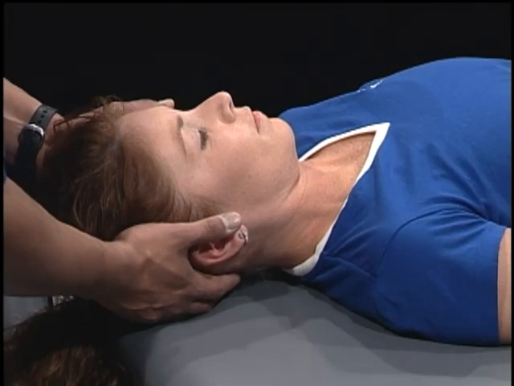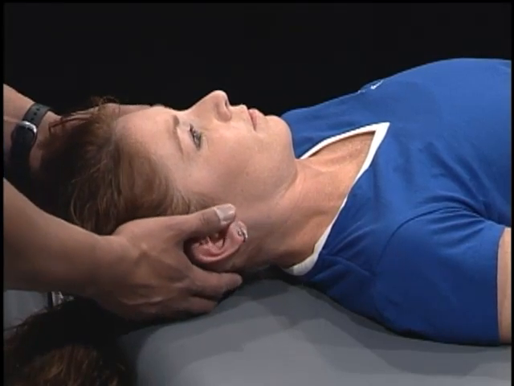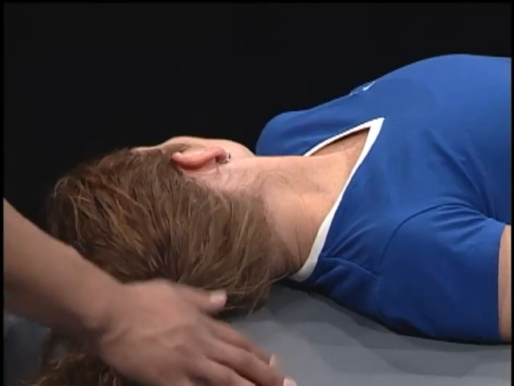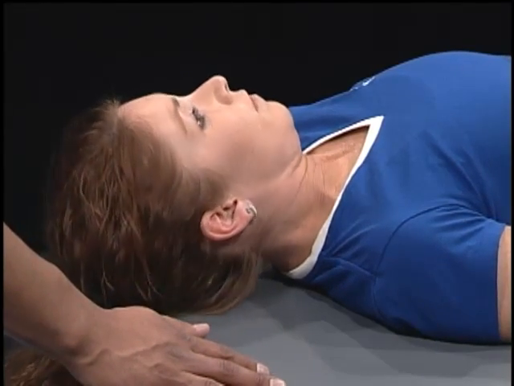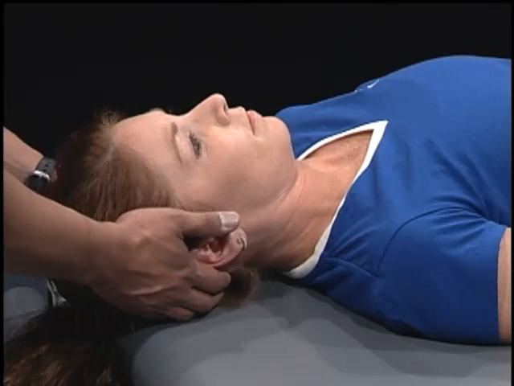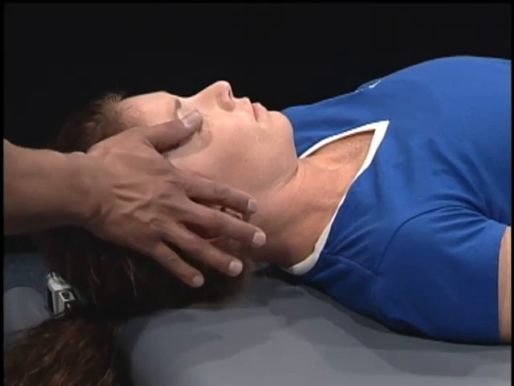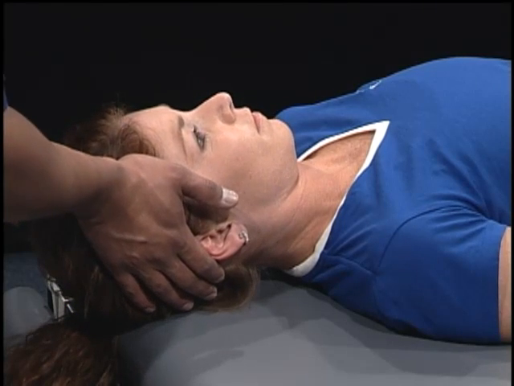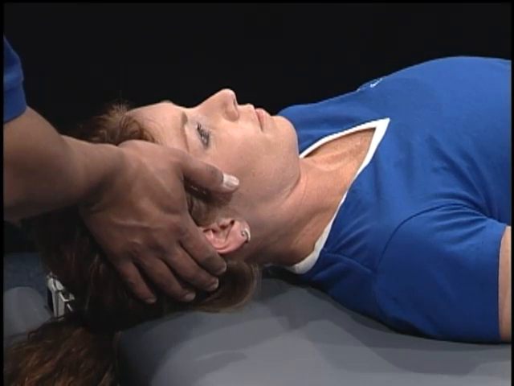To test right cervical rotation, position the patient in left rotation. Ask the patient to bring the neck to the neutral position. Place one hand near the base of the head. With the other hand, apply resistance over the side of the head above the ear. Apply resistance in the direction of left cervical rotation.